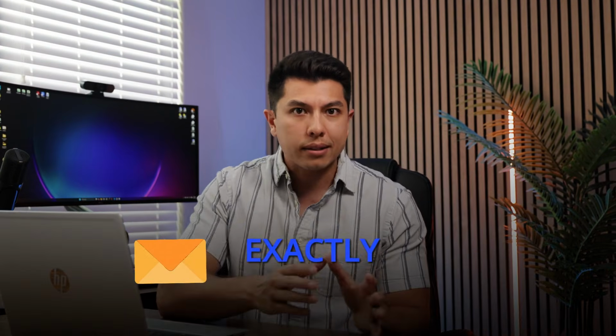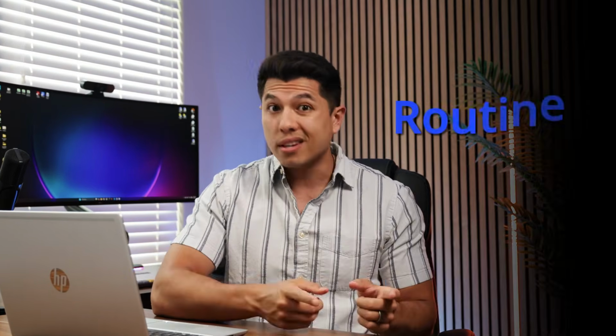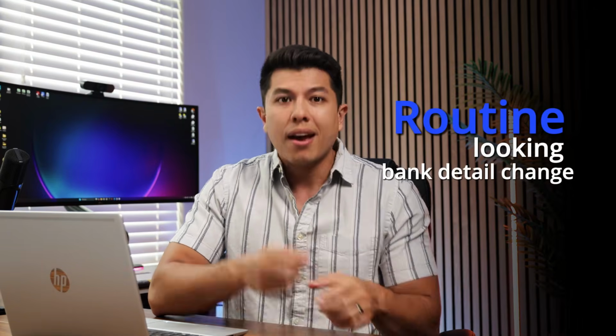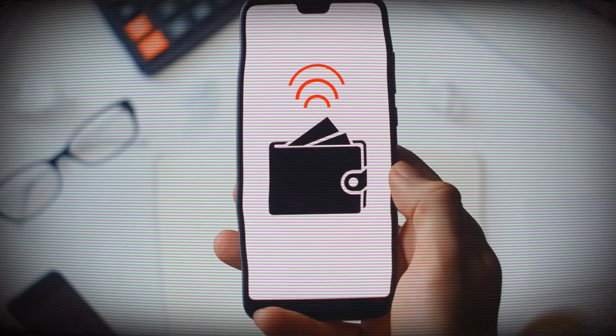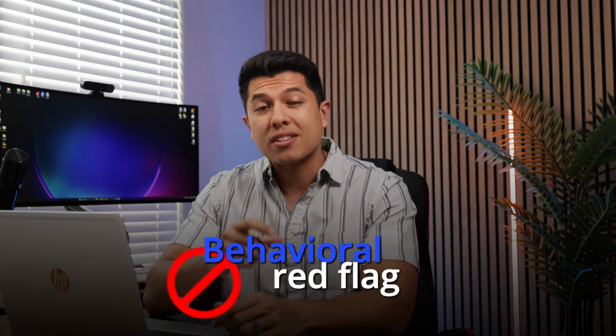Business email compromise is built to look exactly like a normal business process. A fraudster compromises or imitates a vendor's email, sends a routine-looking bank detail change, and the next payment goes out through your standard approval flow. Nothing about it tips a behavioral red flag because the request matches how that vendor relationship has always worked. That's why a lot of fraud software misses it.